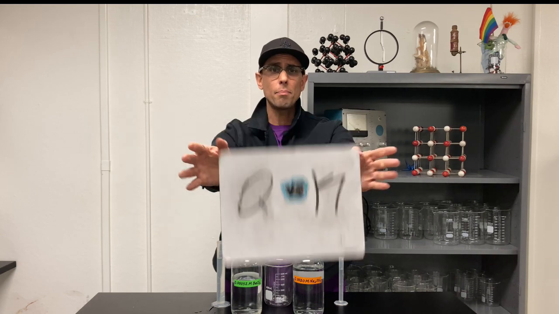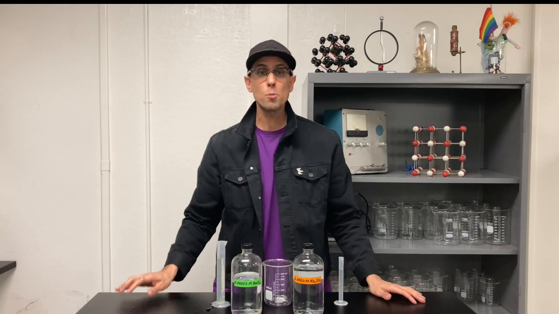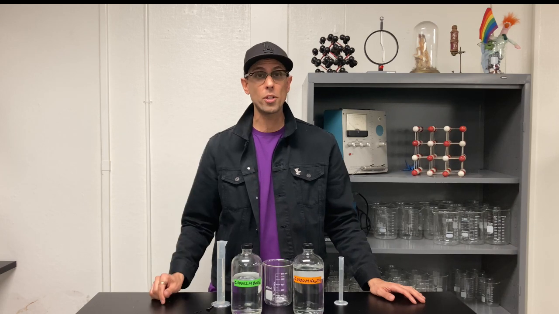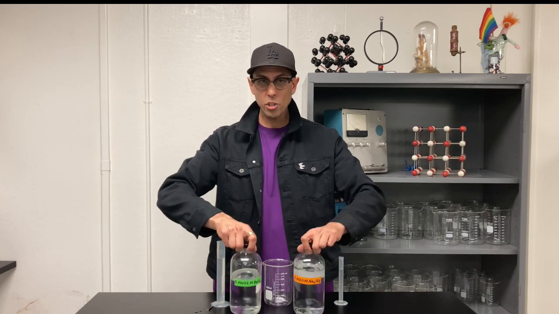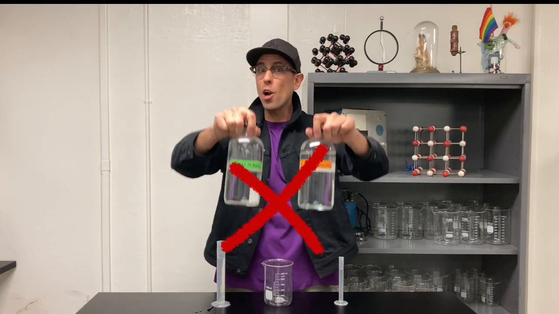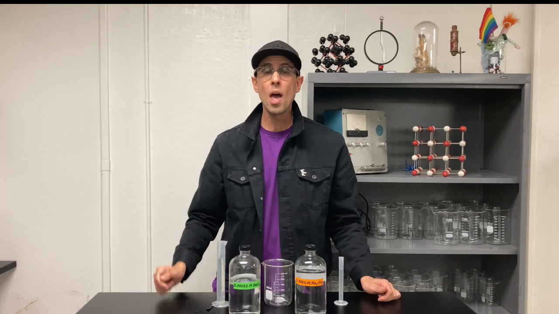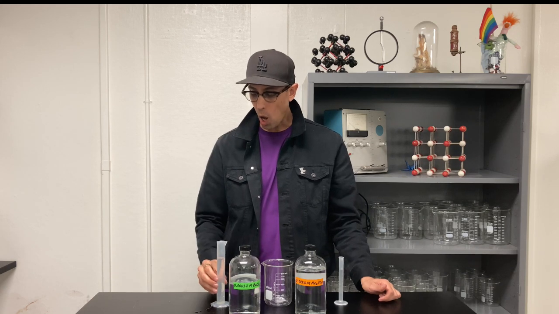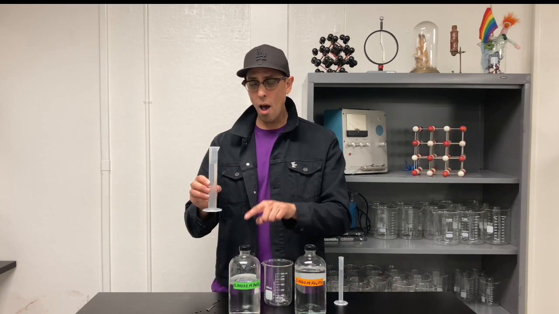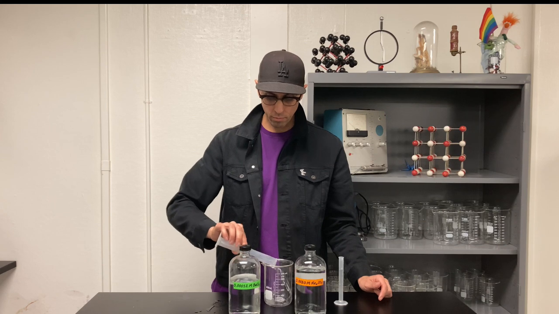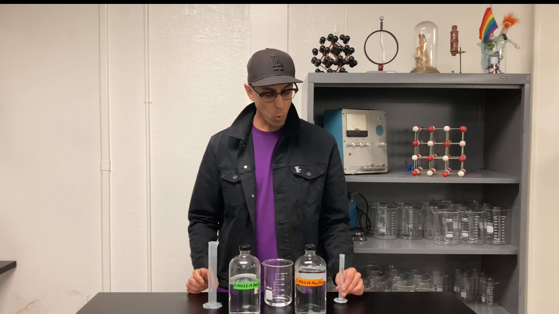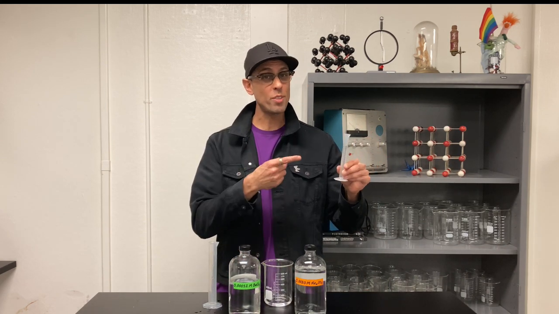Not so bad, right? Well, here's the caveat and why most people get confused when they actually get into this question. You see, the concentrations on these bottles are not the concentrations we're going to use in our calculation of Q. The problem states that we take 100 mLs of this solution and mix it with 10 mLs of the other solution.